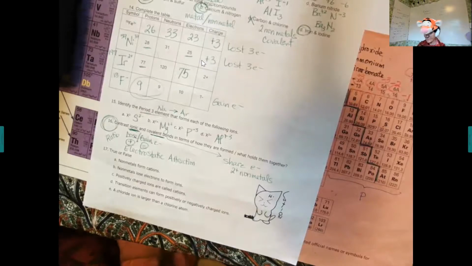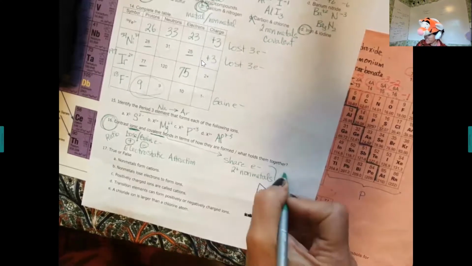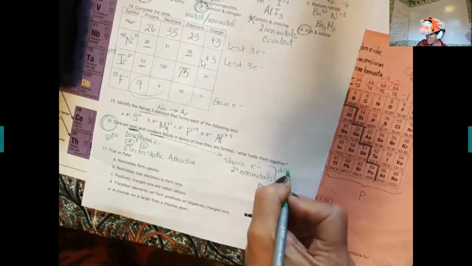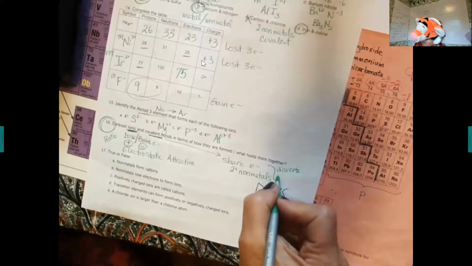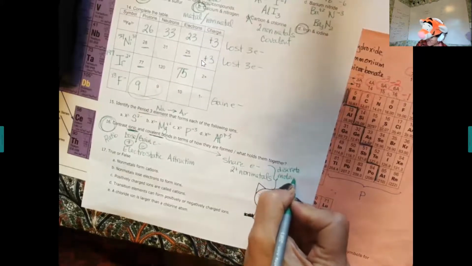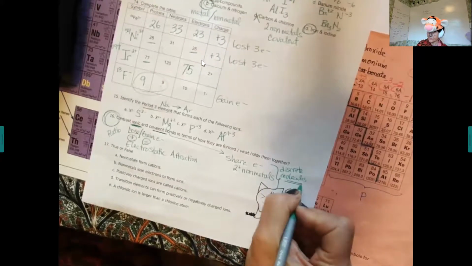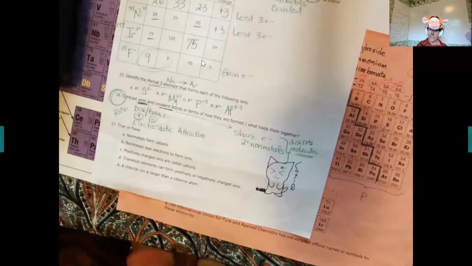And so that sharing is holding them together, and that makes them a discrete unit. These are not a ratio. CO2 is a carbon with 2 oxygens, whereas MgCl2 is just a ratio of 1 magnesium to 2 chlorines. These are called molecules. Ionic compounds are not molecules.